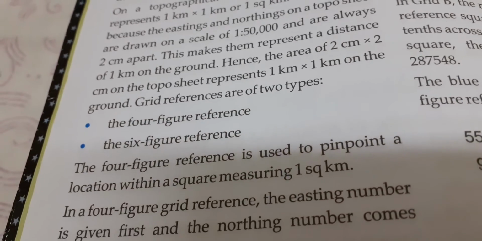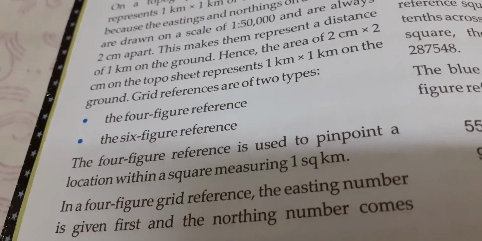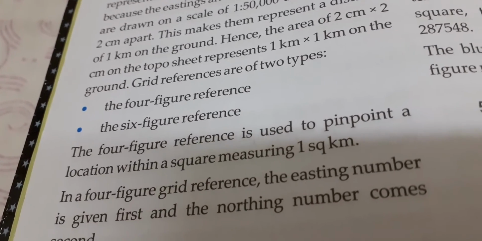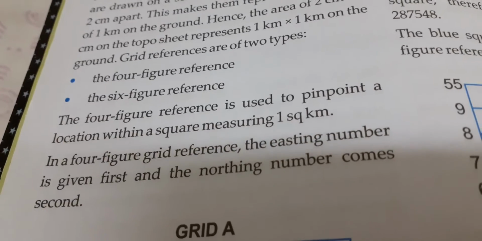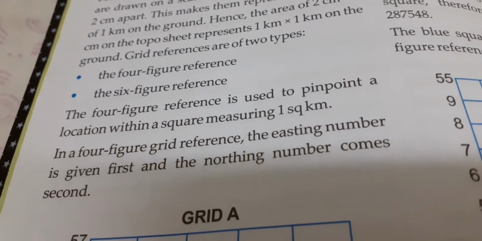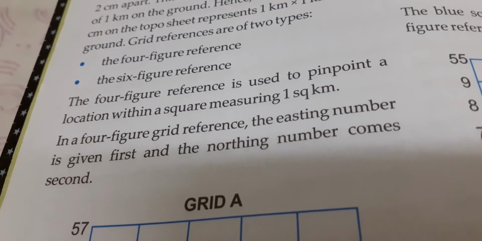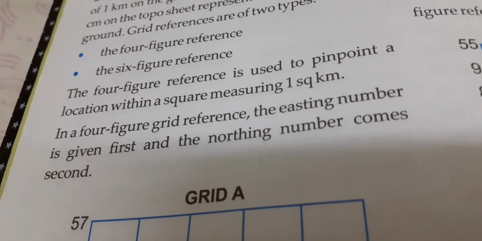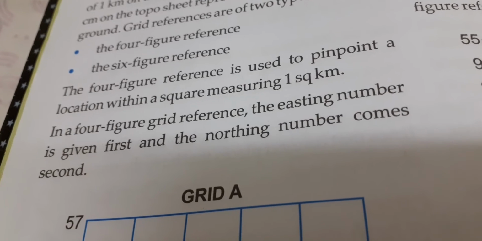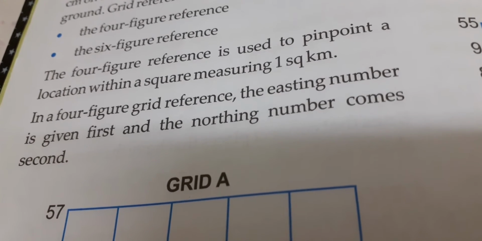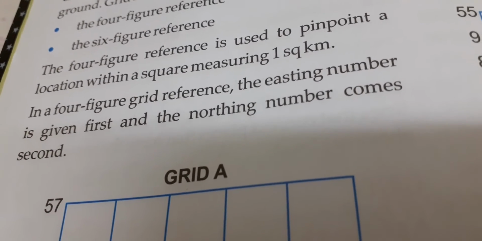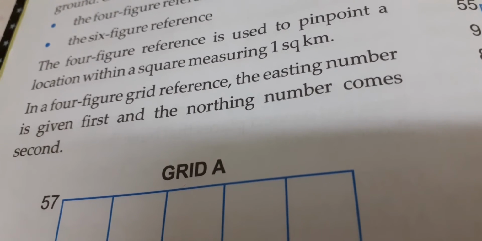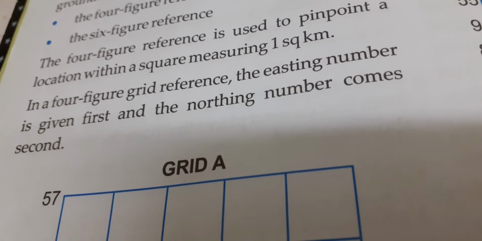So grid references are of two types. There are two types of grid references: the 4-figure reference and next is the 6-figure reference. The 4-figure reference is used to pinpoint a location within a square measuring 1 square kilometer. In a 4-figure grid reference, the easting number is given first and the northing number comes second.